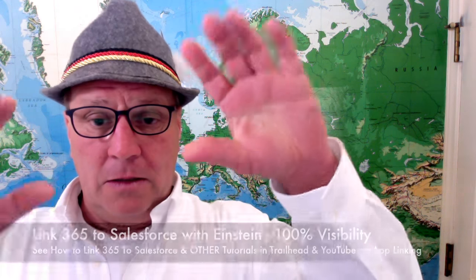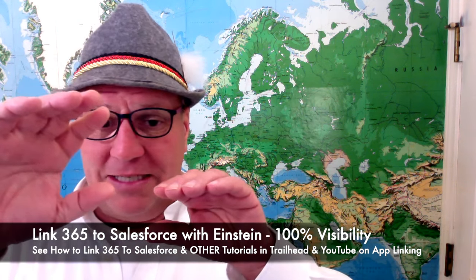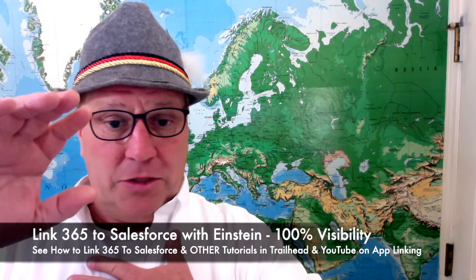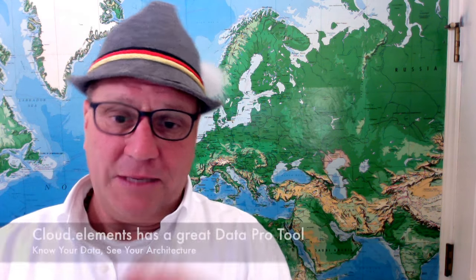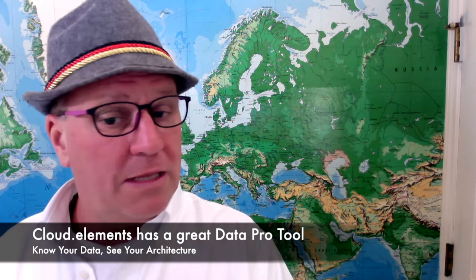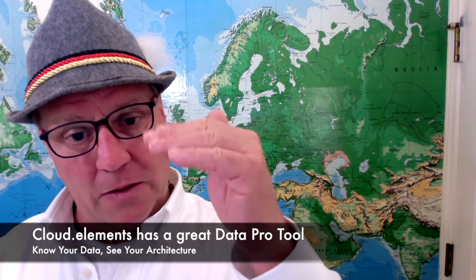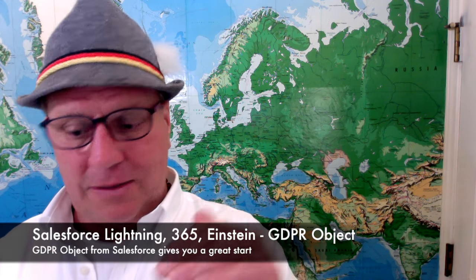And then linking Salesforce to 365 is super easy with Einstein these days. Like in my personal Gmail, for instance, I sucked all the emails from 2007 into Salesforce for visibility. So if I get a GDPR request, although I'm not an organization, I can go back and just delete the emails out, the spreadsheets, I can find it, and I can find it in my Salesforce instance because I have total visibility thanks to the linking with Salesforce Lightning, 365 enabled or Gmail enabled into the email.